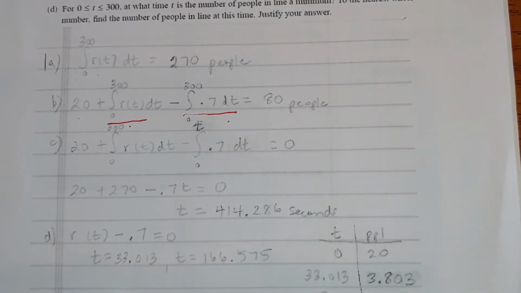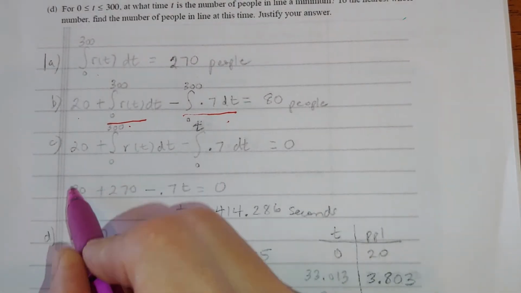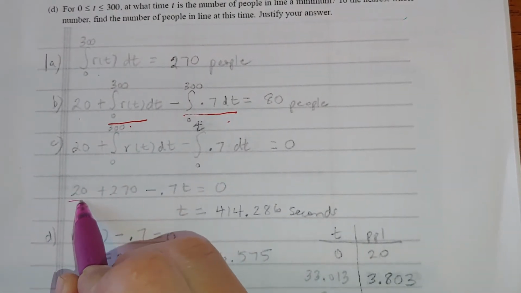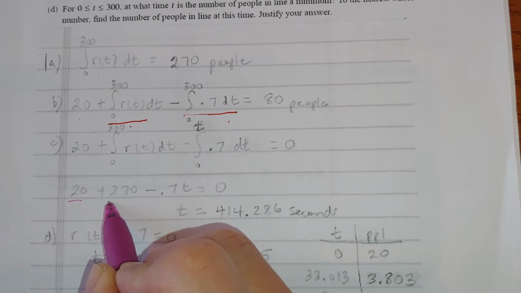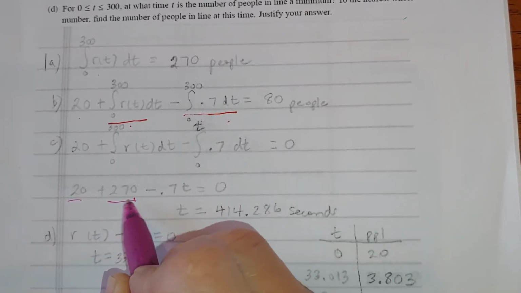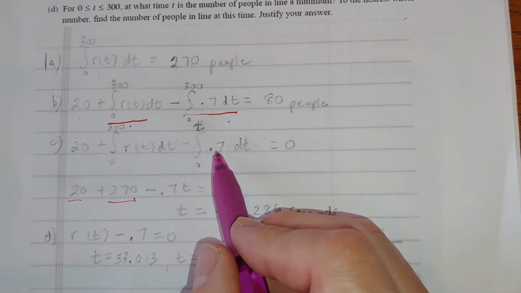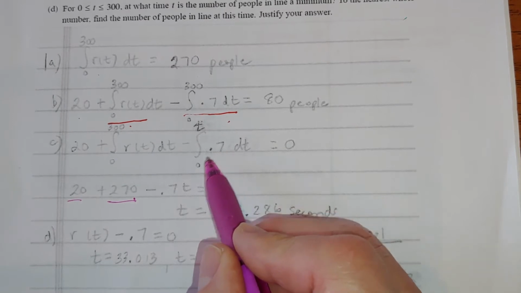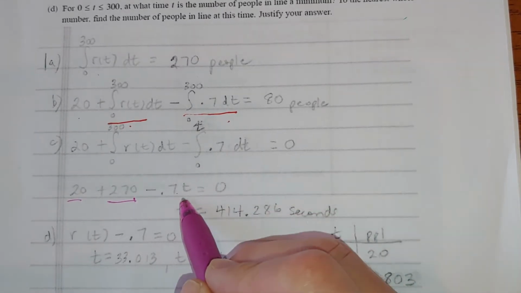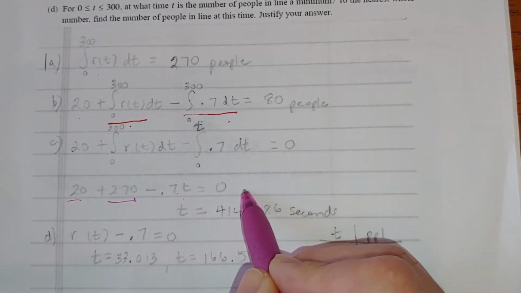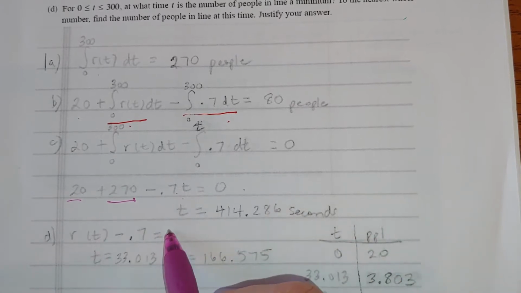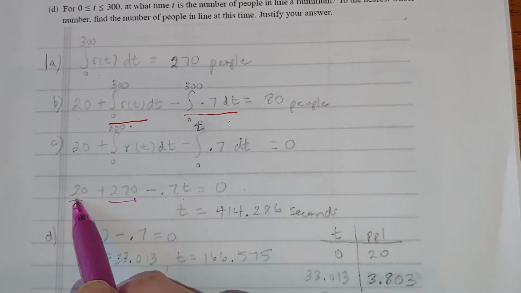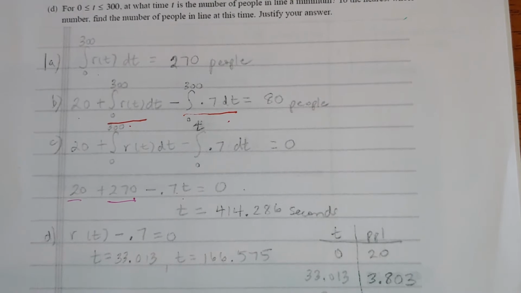And so we had already calculated from before. There's our 20 initial people. There's the 270 that we calculated in part A. And then when we integrate 0.7, we get 0.7t, and we're going to set that equal to 0. So now all I have to do is add 20 plus 270, which is 290.